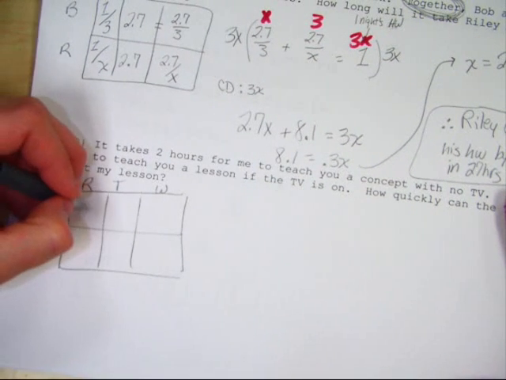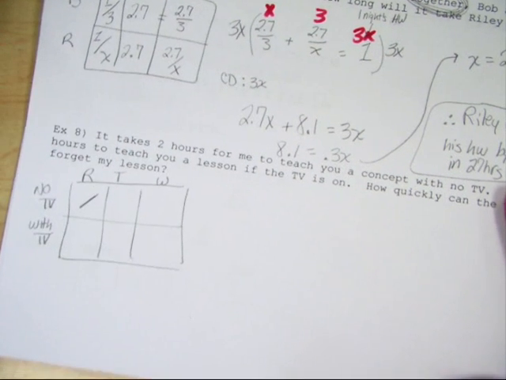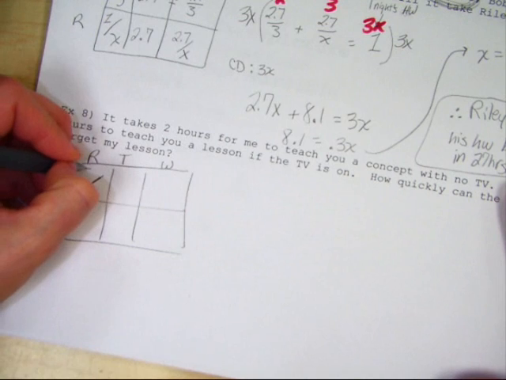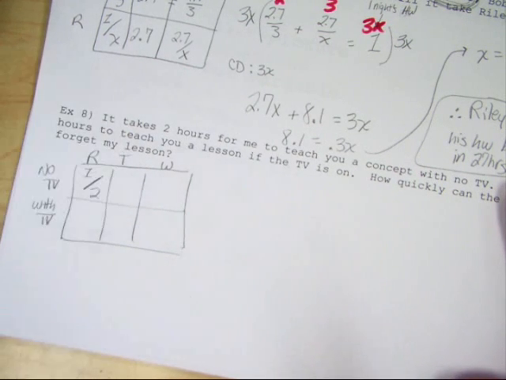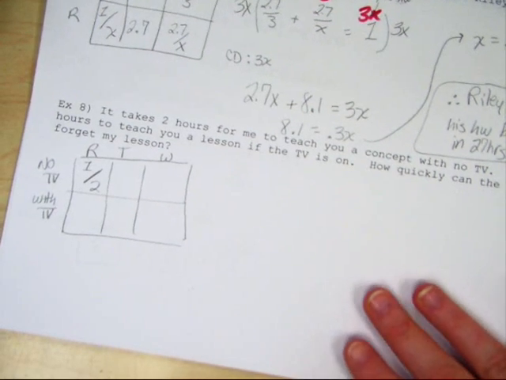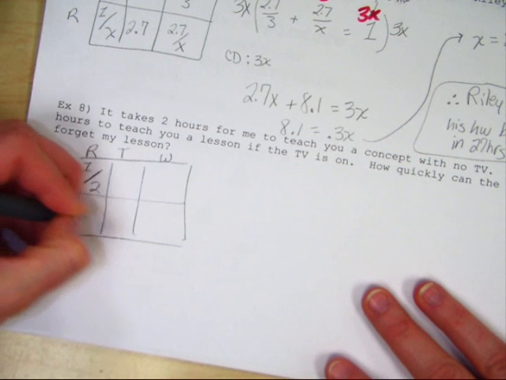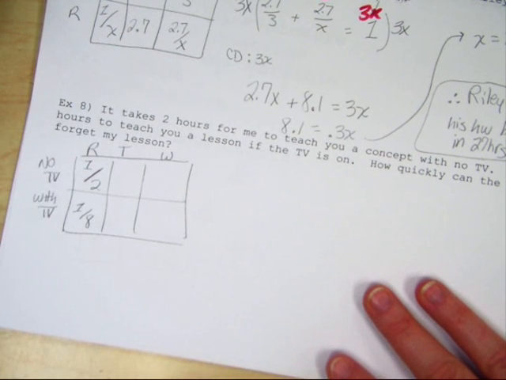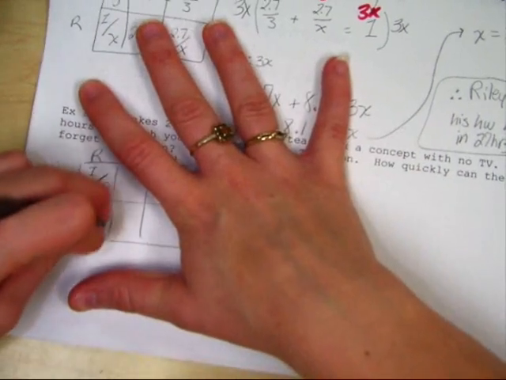Our rate, let's talk about no TV. With no TV, I can teach you one lesson in 2 hours. With the TV turned on, I can teach you one lesson in 8 hours. So that's not 1 over 8 at all.